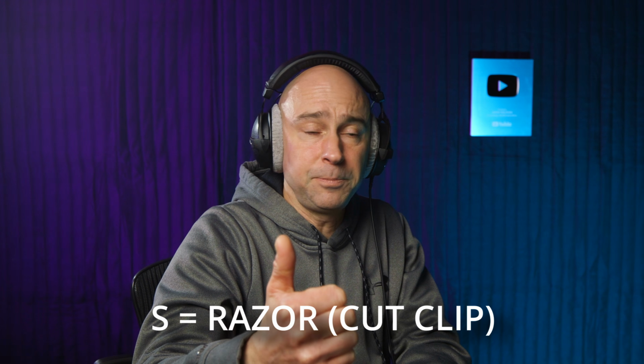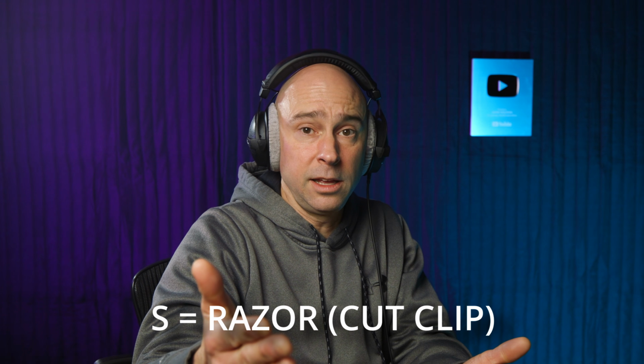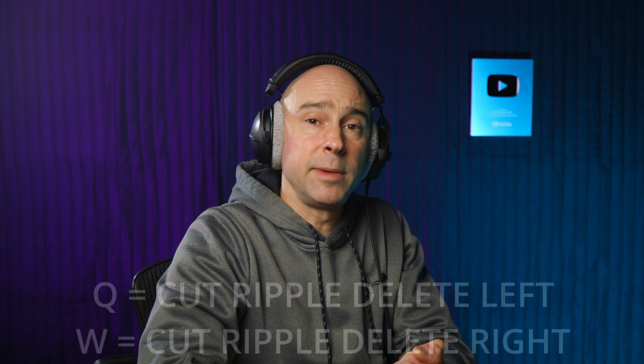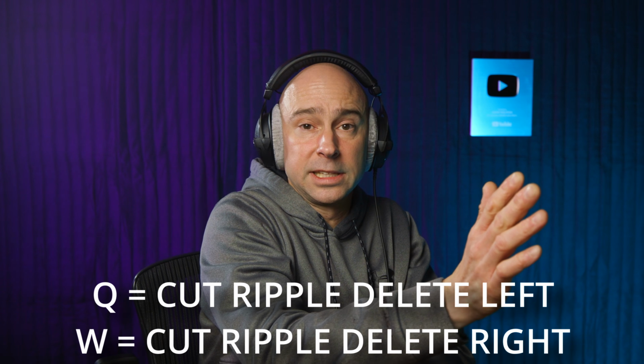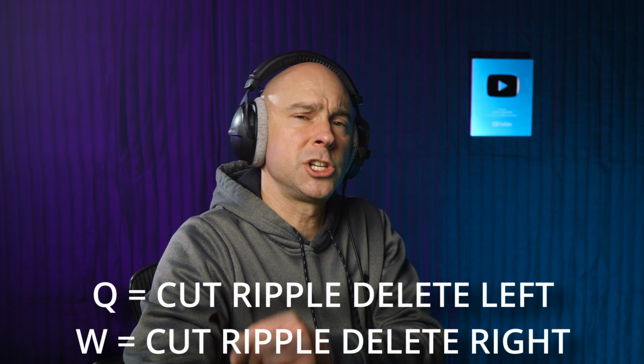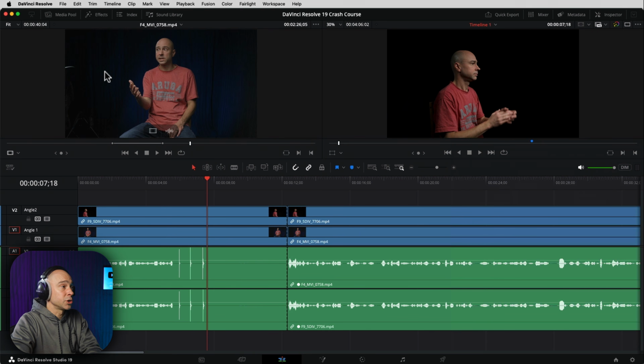But here's what I would recommend. If you want to update your keyboard shortcuts to make your editing a little bit easier and a little bit quicker, here's what you could do. I would set up your S key to be a cut key instead of B. And then I would use the W and the Q keys to make those cut, delete, and ripple delete, both forward and backward. So let me just show you how to do that real quick, because I think that's an important thing that you should just get used to off the bat. It's going to make your edits a lot quicker and allow you just to kind of cruise through things faster, really.